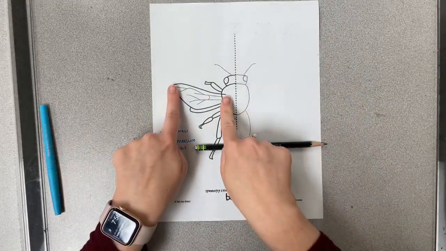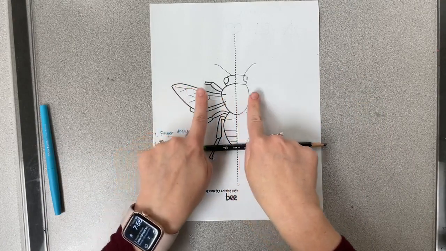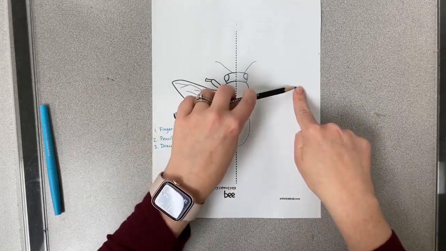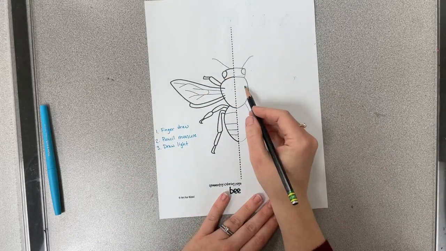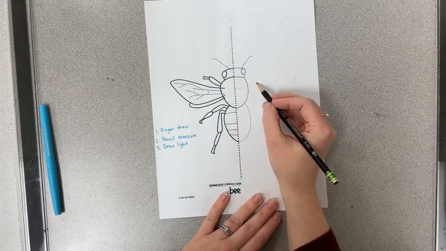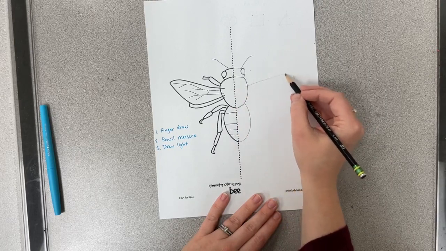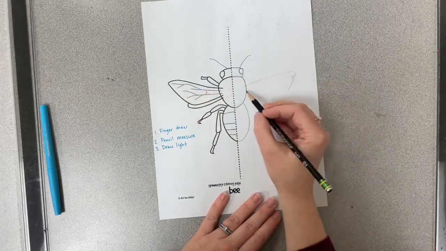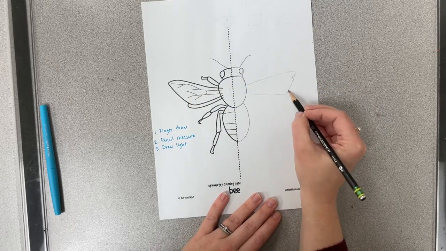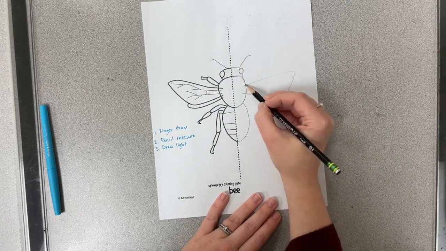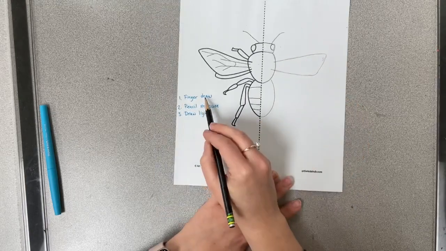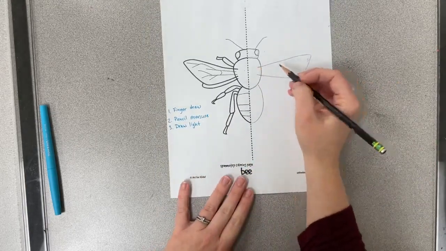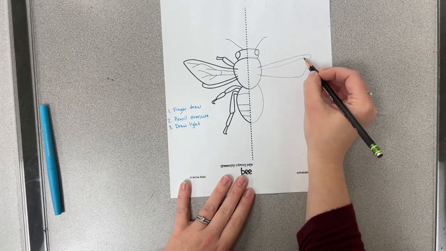You could also use your fingers to measure. So I know my wing's about that long. If I move my hands over, it should be about that long. So if I wanted to make a little line with my pencil, just so I know how long my wing is supposed to be, I could do that. And then I'm going to try and mimic the shape that I see on this side. Again, it might not be perfect, but if you're using your 3 drawing strategies, you're going to get a very close drawing of your insect.